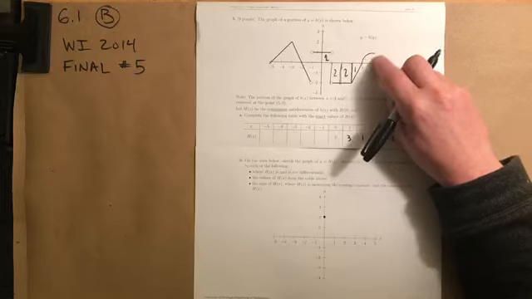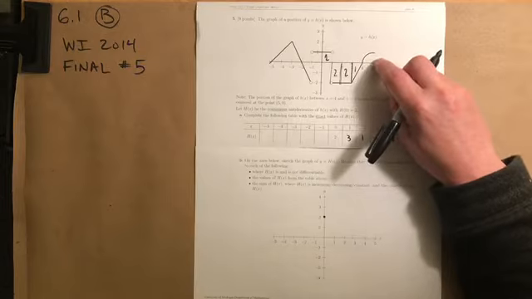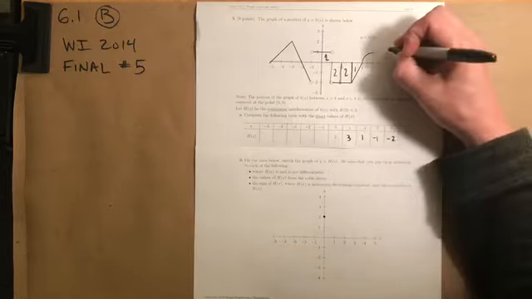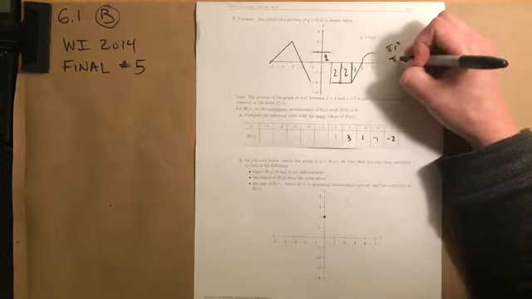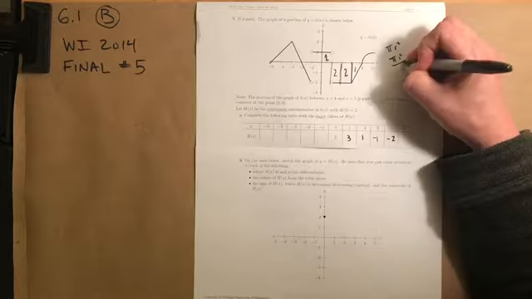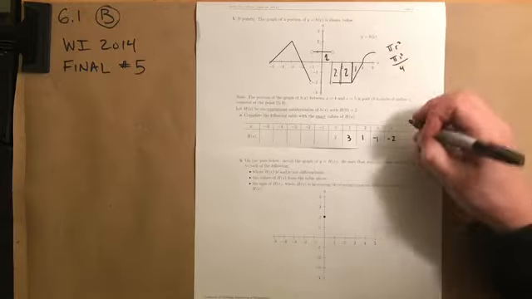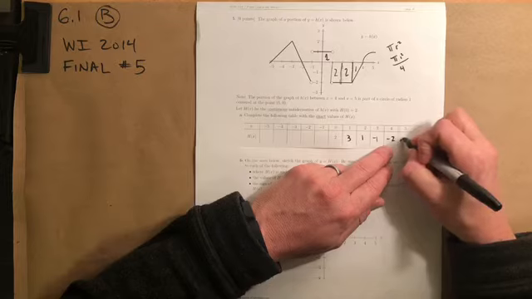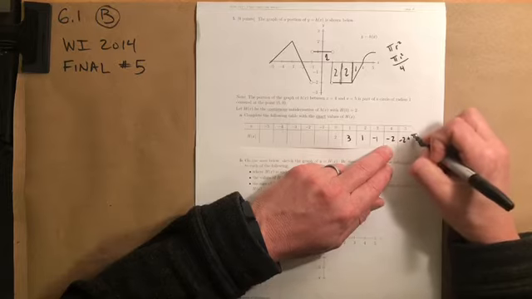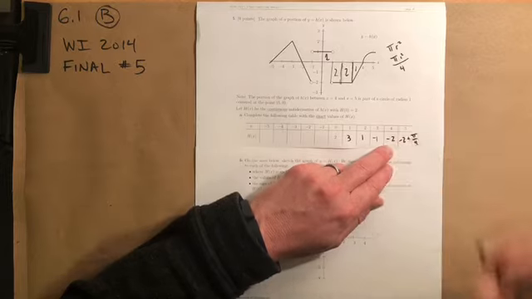Finally, from 4 to 5, we increase by how much? It's going to be pi r squared, the area of a circle, so pi times 1 squared, but I only need 1/4 of that, and so we went up by pi over 4. So our exact value here is going to be -2 plus pi over 4.